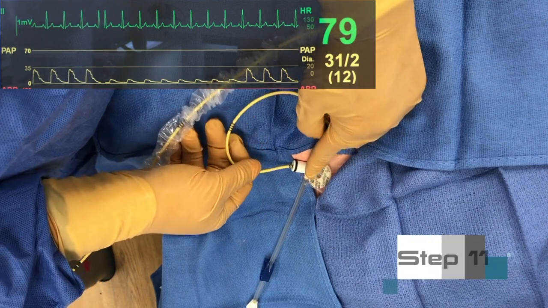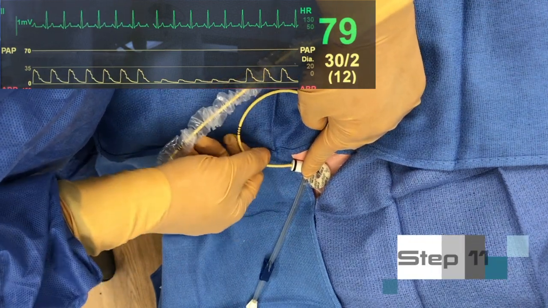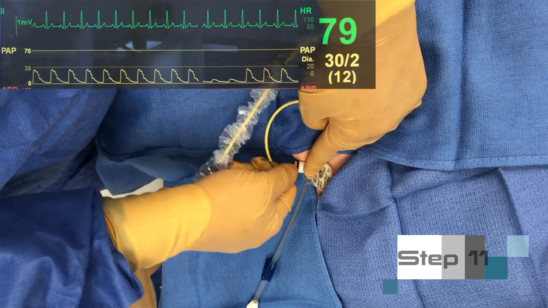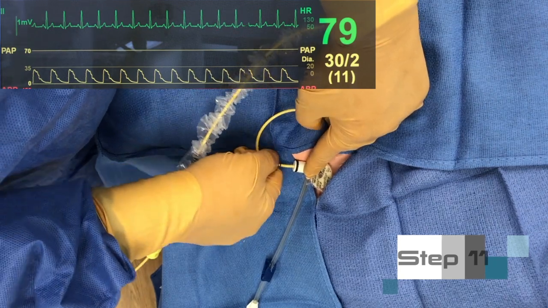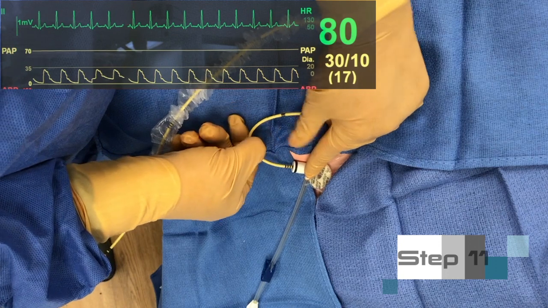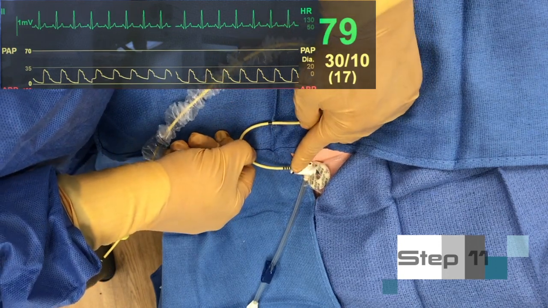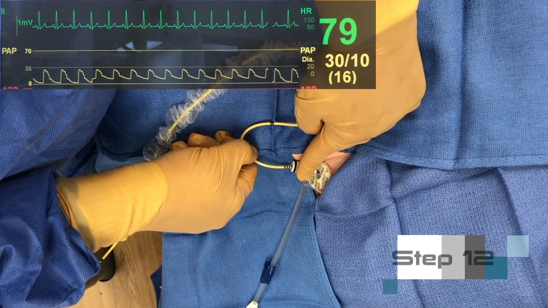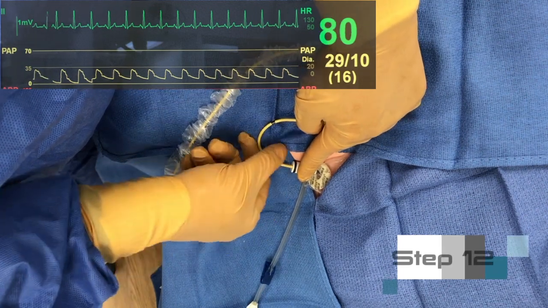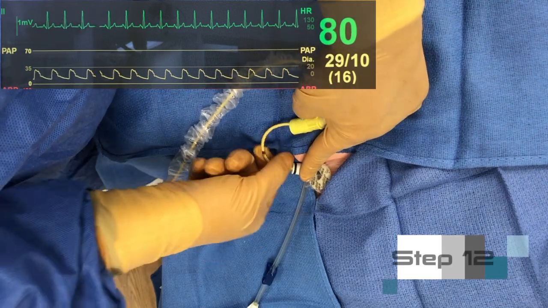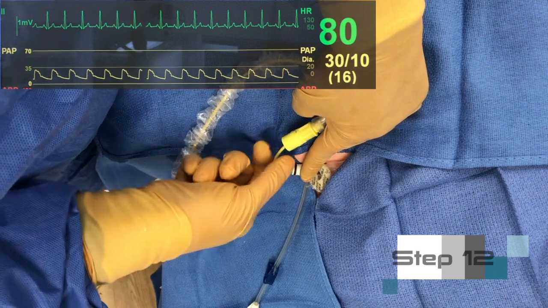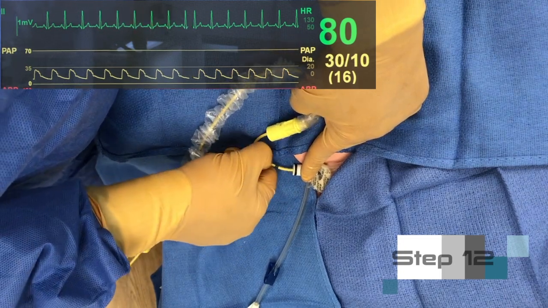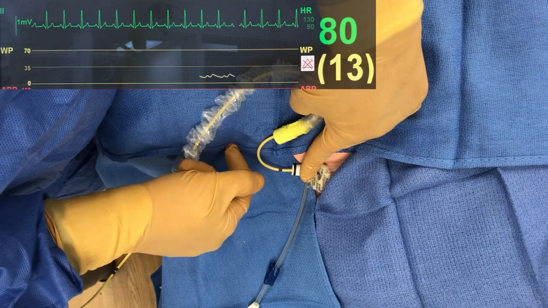Step 11. Continue advancing the catheter. At approximately 40 centimeters, the catheter tip should enter the pulmonary artery. This is confirmed by an increase in diastolic pressure and the presence of a dicrotic notch. Step 12. Continue advancing the catheter until a pulmonary capillary wedge pressure is observed. This is confirmed by a sudden drop in the mean pressure and a change in the waveform pattern.